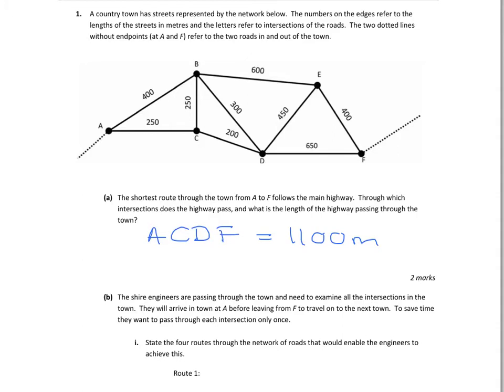One possible pathway would be to start at A, go through B, down to C, D, up to E and down to F, and that would give us a total of 1,700 metres. A second possible route would be from A to C, up to B, back down to D, E and then F, and that would be 1,650 metres.